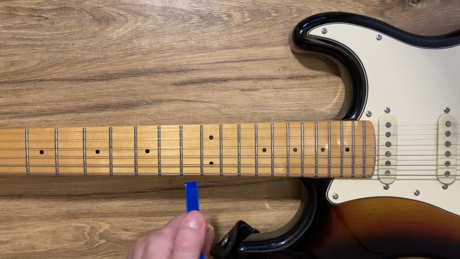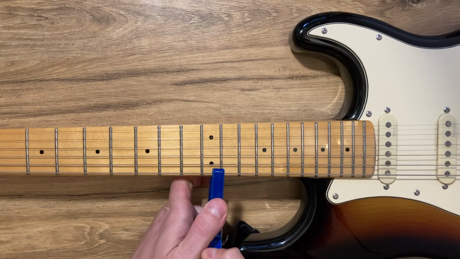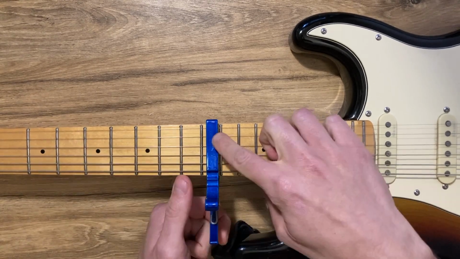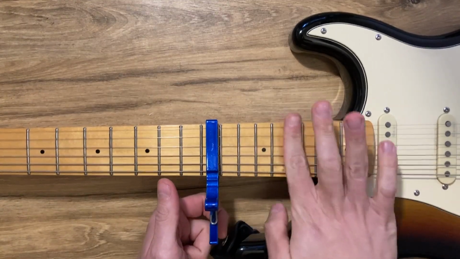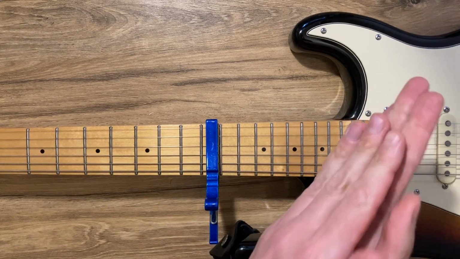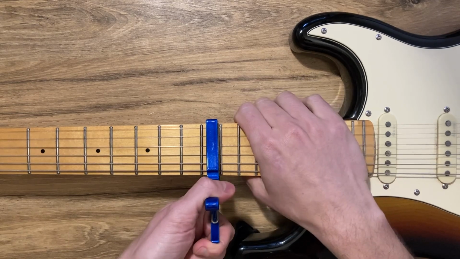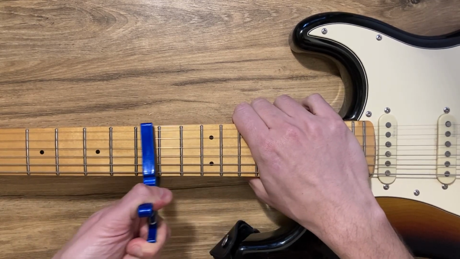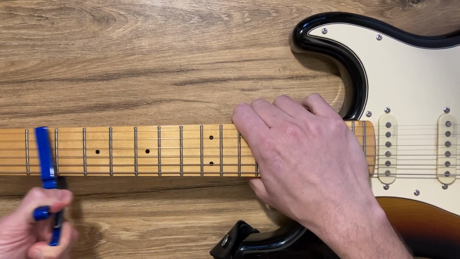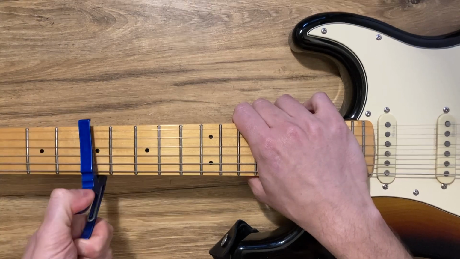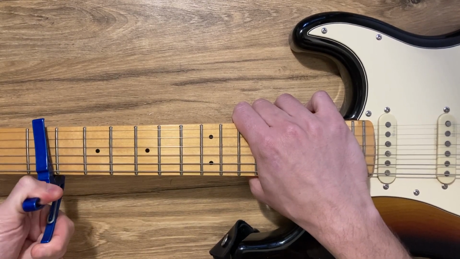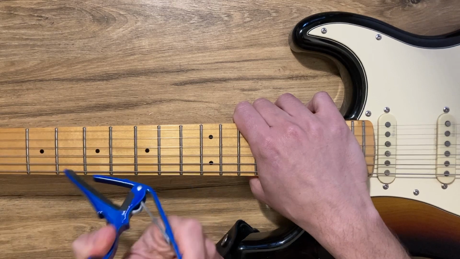I can't actually play this because my camera's not set up right, but just to demonstrate the idea, you could put your capo way up here on the fretboard, and then if you wanted to transpose it down 7 semitones, you just take your capo and go 1, 2, 3, 4, 5, 6, 7 frets down. Or you could go 5 steps down. Or you could go a whole octave down by taking off the capo altogether.